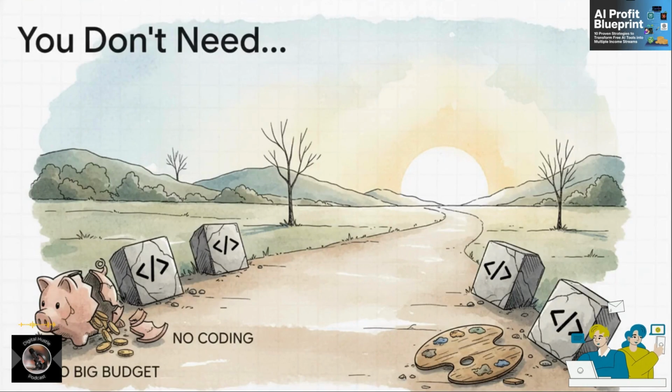And what's really cool is how they approach this. It's all about tearing down the walls that usually stop people. You know, all those things you think you need? Forget them. They're saying you don't need expensive AI tools. You don't need to know how to code. You don't need to be a design whiz. You don't even need a big budget or have to show your face on camera. The whole point is to make this something literally anyone can jump into.